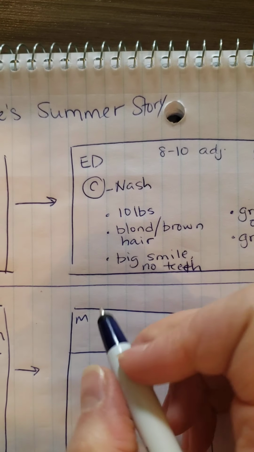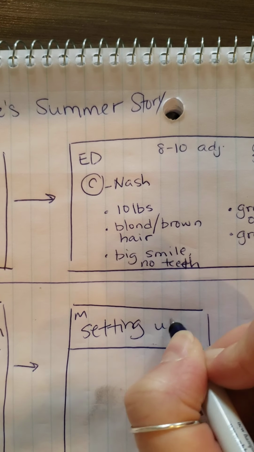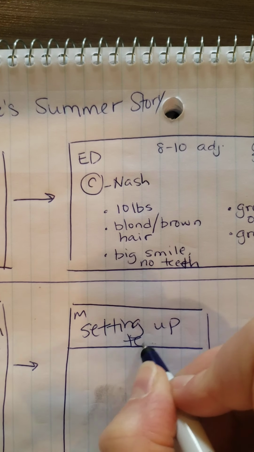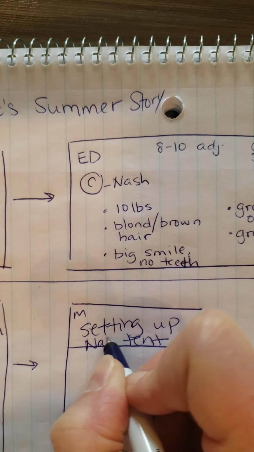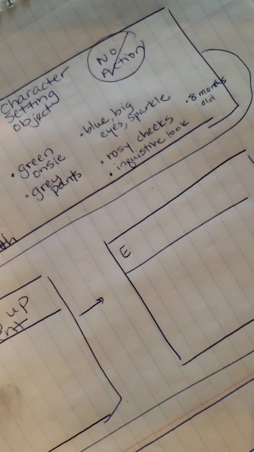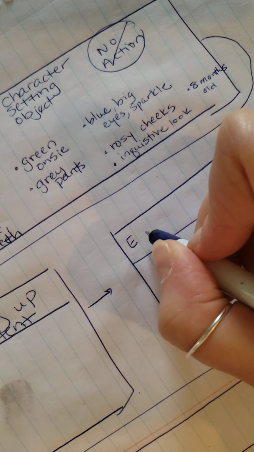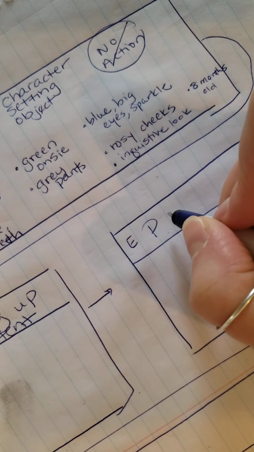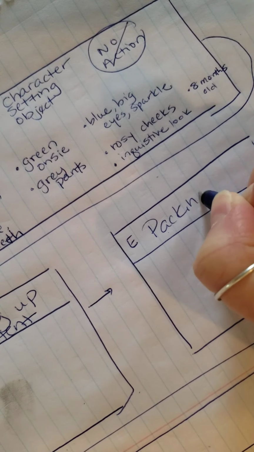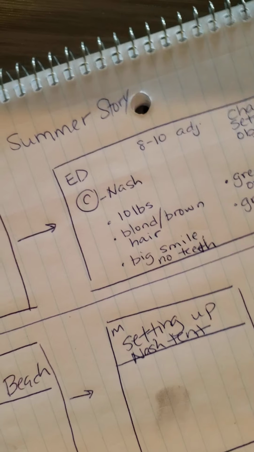The middle is setting up Nash's tent. So he's a baby, so he's in a little tent. And then the ending is going to be packing up.